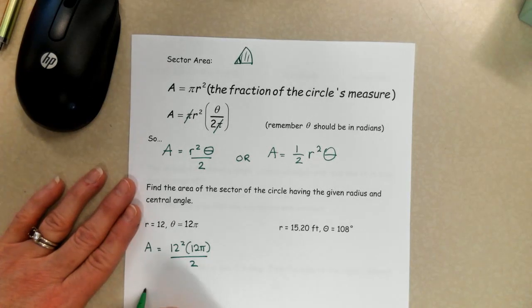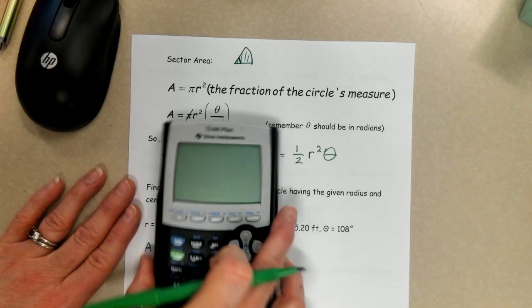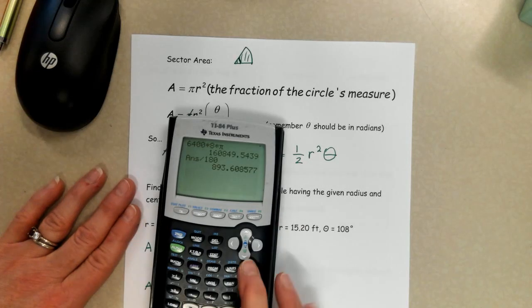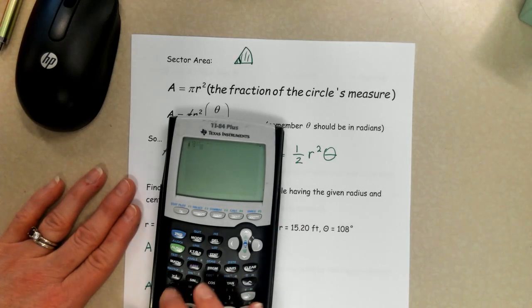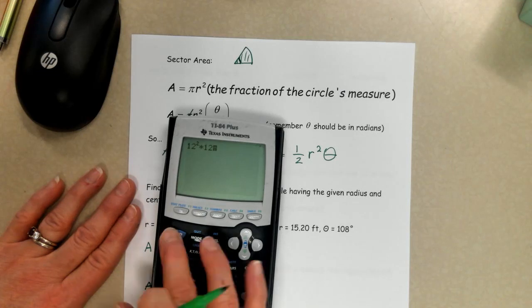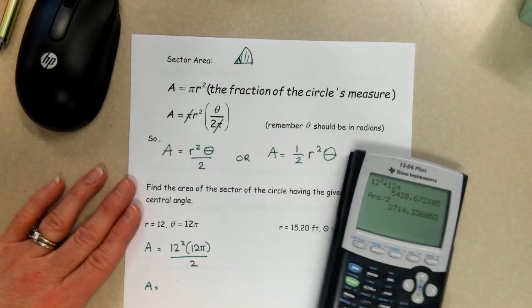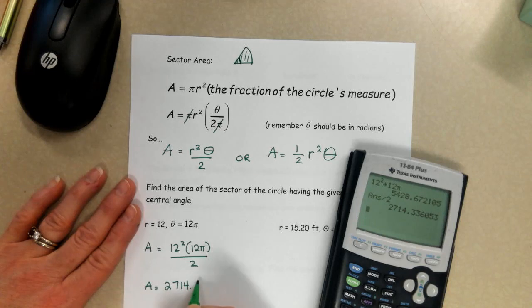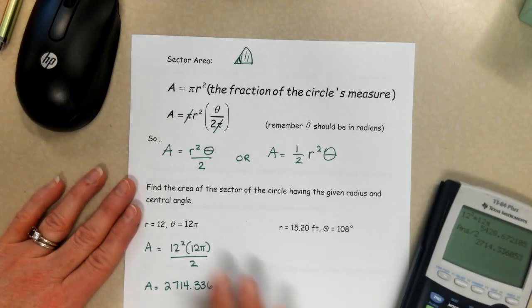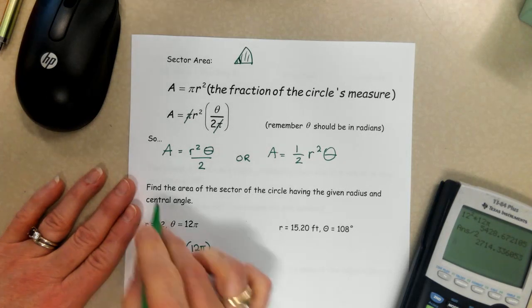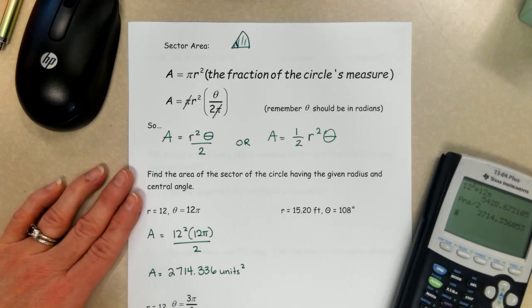That's straight into the calculator. 12 squared times 12 pi equals, divided by 2, 2,714.336. Again, I forgot units. This would be units squared because it is area, but I forgot to put them in the notes, so we don't have them here.